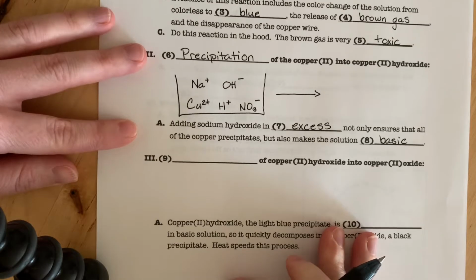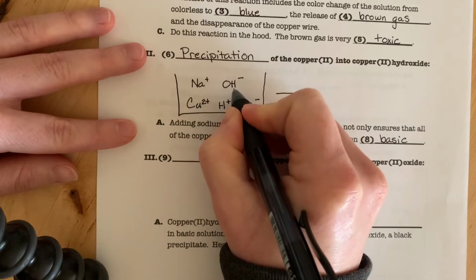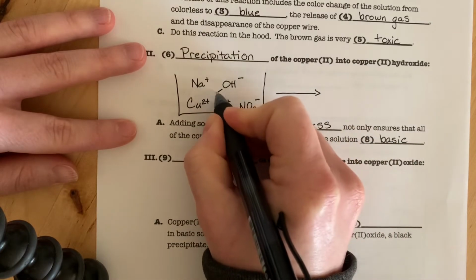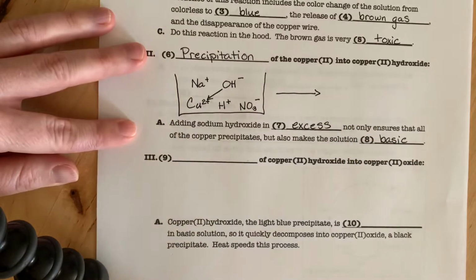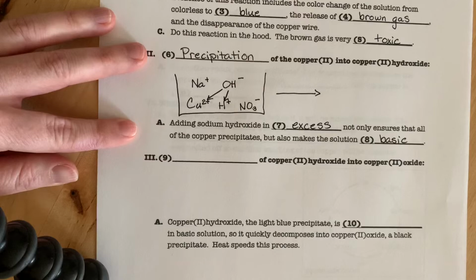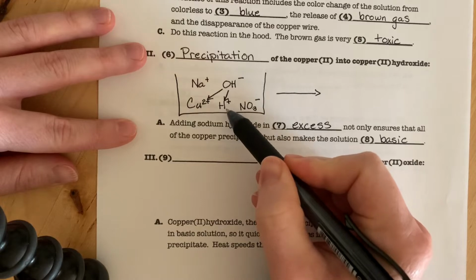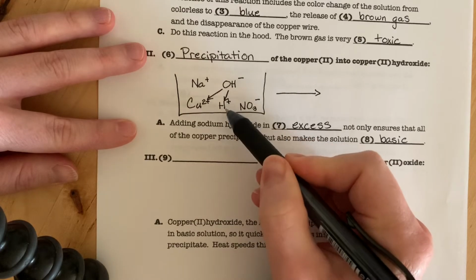Right, so this OH is going to do 2 things. It is going to bond with the copper 2+ to form our precipitate, and it is also going to neutralize any H+ that is still in solution. So this reaction, as we found out in Lab 5, always produces water.